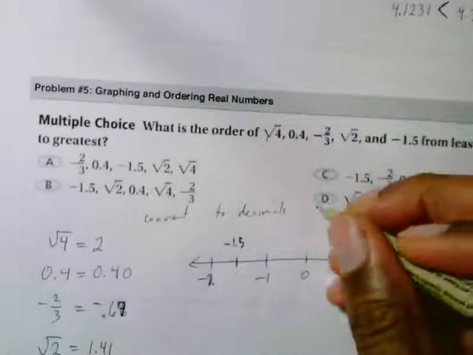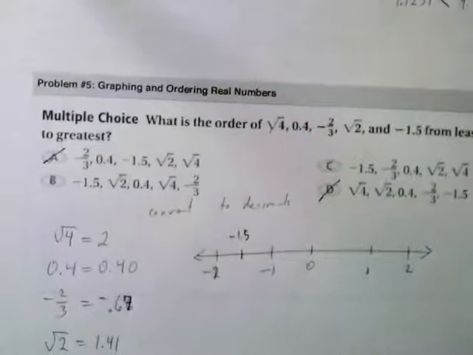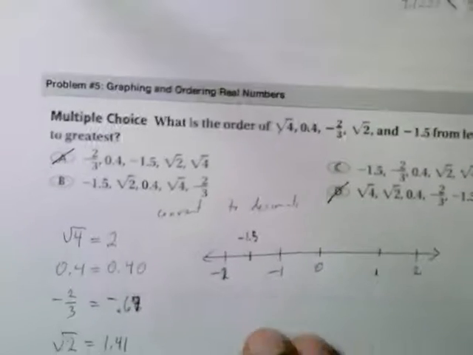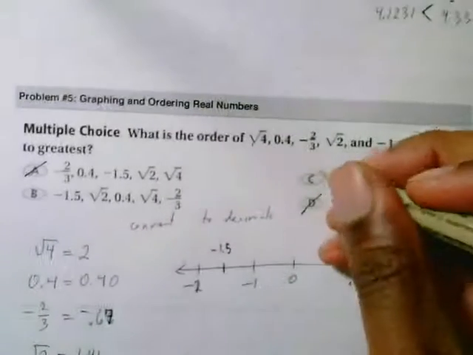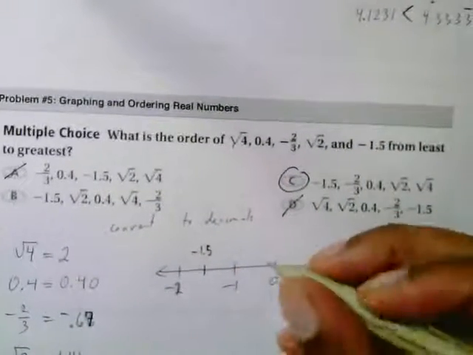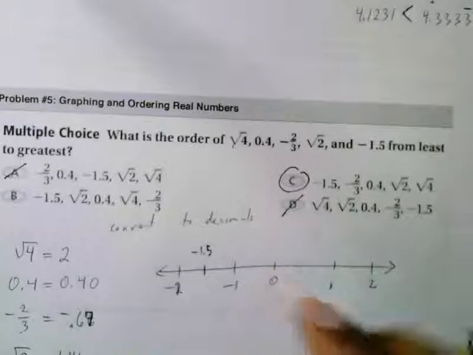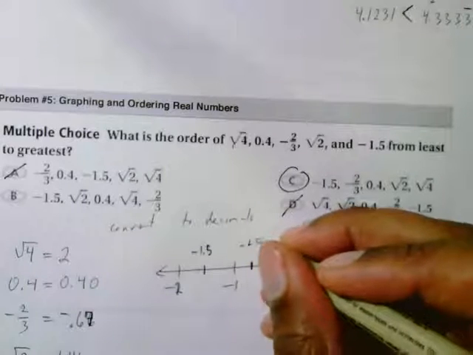I can cross out choice D, choice A. I'm left with two choices. And then I have this other negative number, negative 2/3. So, looks like choice C is the answer. Because negative 2/3 is going to be around negative 66 cents. It's going to be somewhere around here.